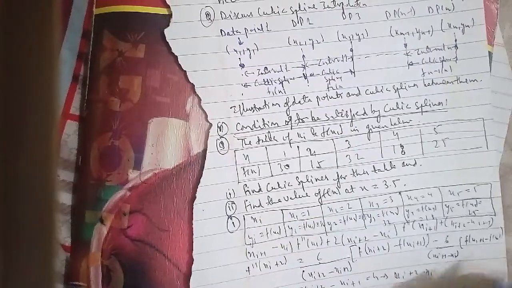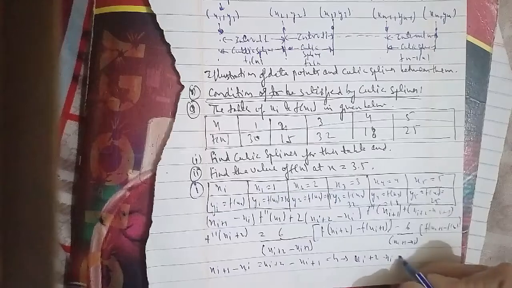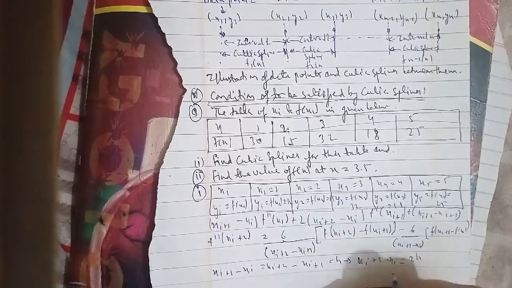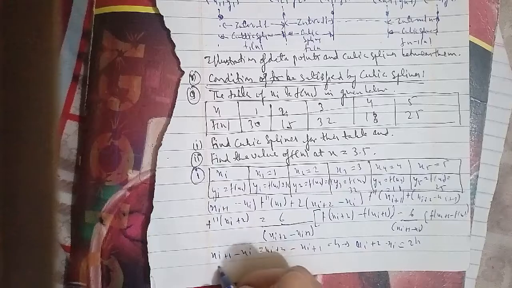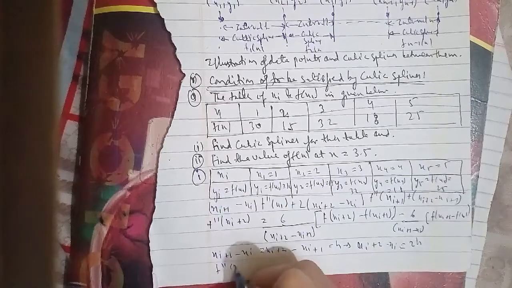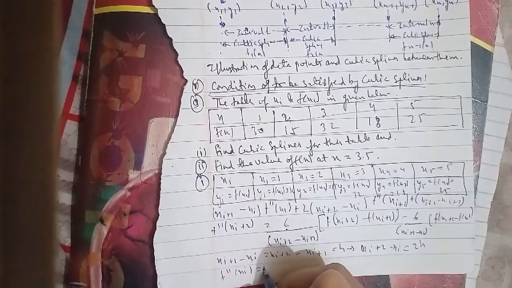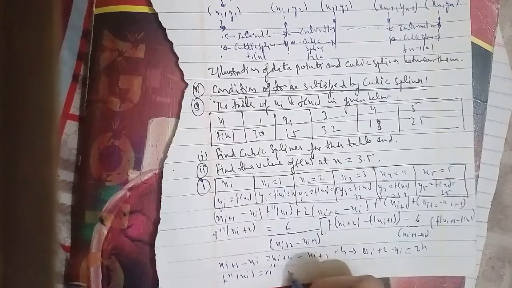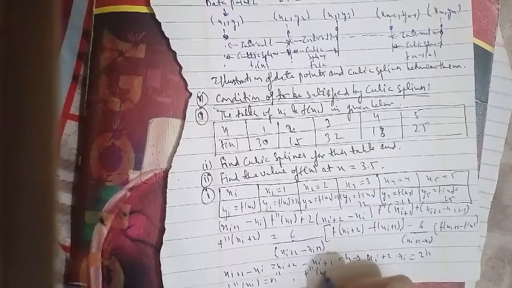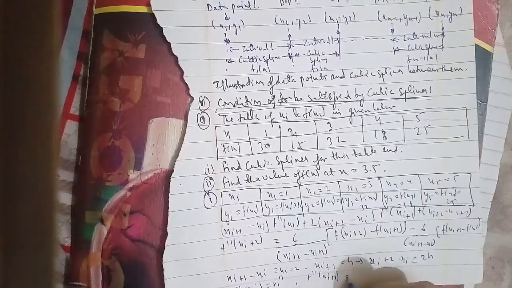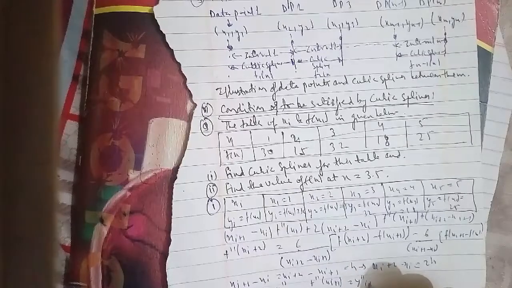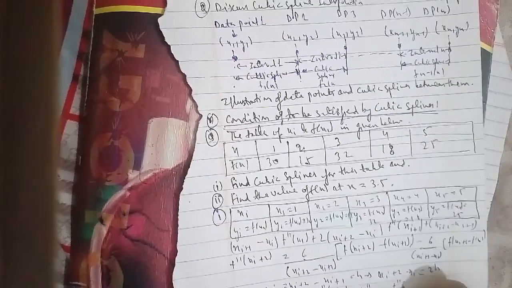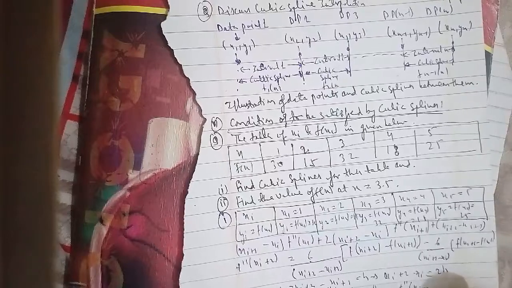When we go further, putting the shorthand notation in the equations, we'll get yi'' + 4 y''i+1 + y''i+2 equals 6/h² times (yi+2 − 2yi+1 + yi).